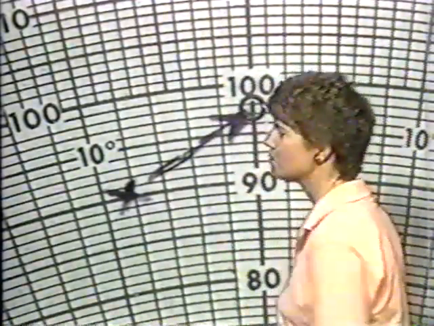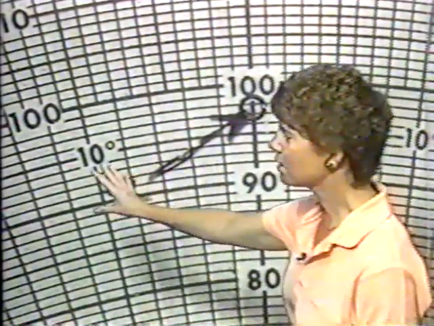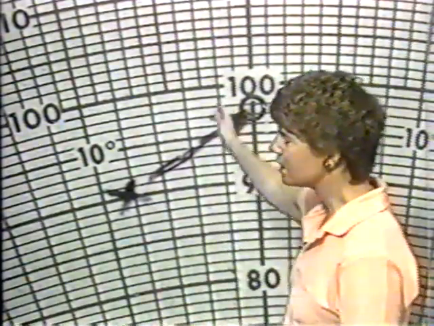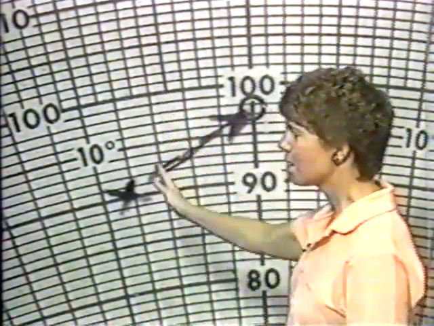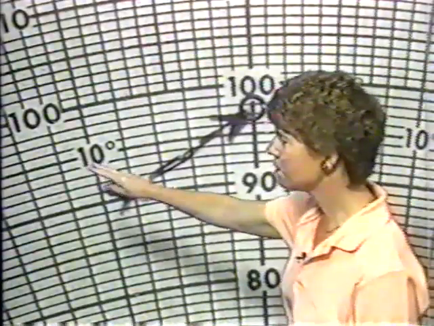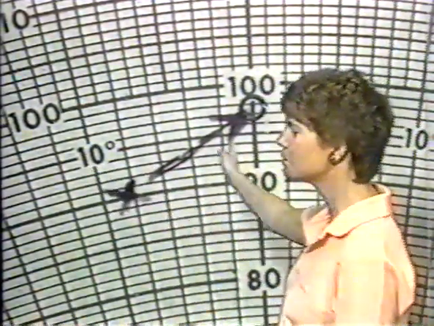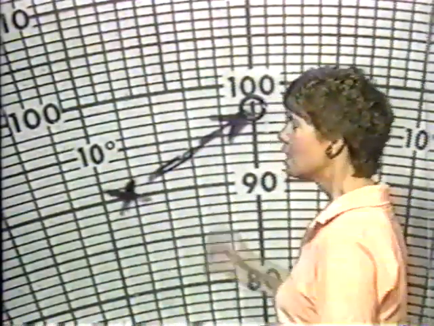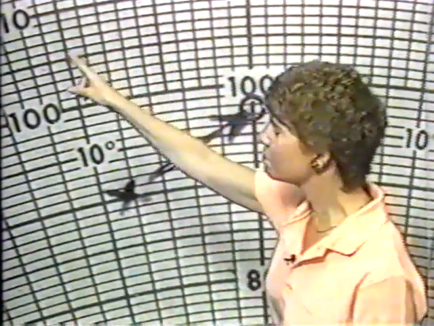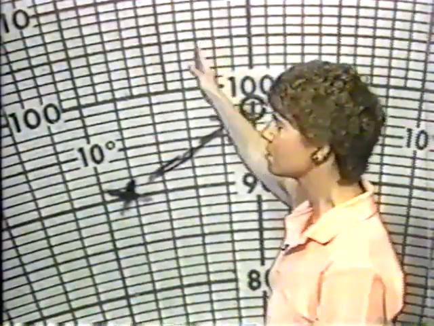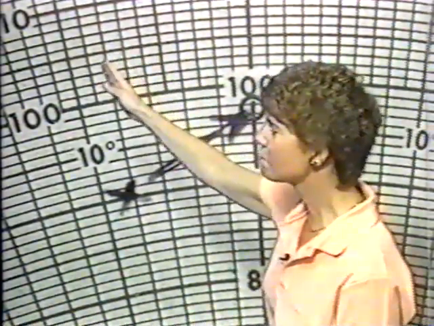Now this can be a tricky thing, figuring out how many degrees it is, because in this part of the flight computer, each one of these nearly vertical lines represents 2 degrees. Here's 10 degrees, here's 0, and there's 1, 2, 3, 4, 5 lines between them, so each of those lines is 2 degrees. But in other parts of the flight computer, each one of those nearly vertical lines will represent 1 degree instead.